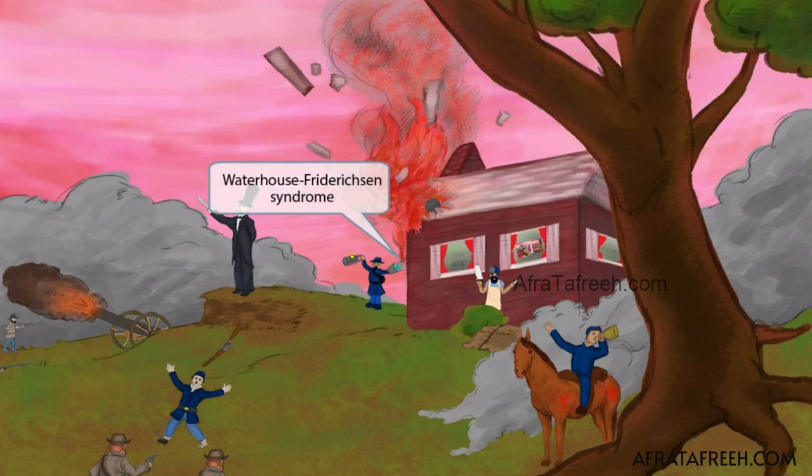Okay, now let's transition and discuss Waterhouse-Friderichsen syndrome. This is a syndrome characterized by adrenal gland hemorrhage and dysfunction due to bacterial infection. We'll represent this syndrome using the house in the image. Notice that the house got hit by a cannonball and it's now on fire. We've also added a soldier next to the house who is attempting to put the fire out with a bucket of water. So water and house for Waterhouse-Friderichsen syndrome.